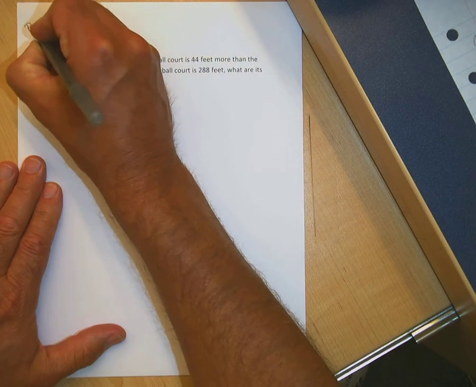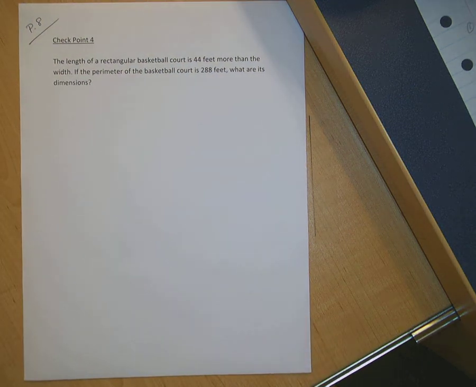Here's another sample problem from section B8, and it says the length of a rectangular basketball court is 44 feet more than the width. If the perimeter of the basketball court is 288 feet, what are its dimensions?